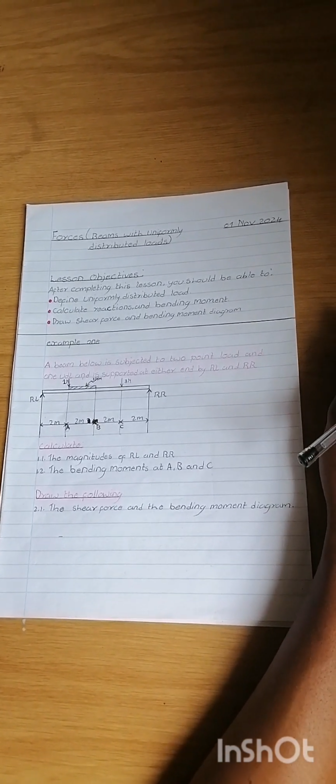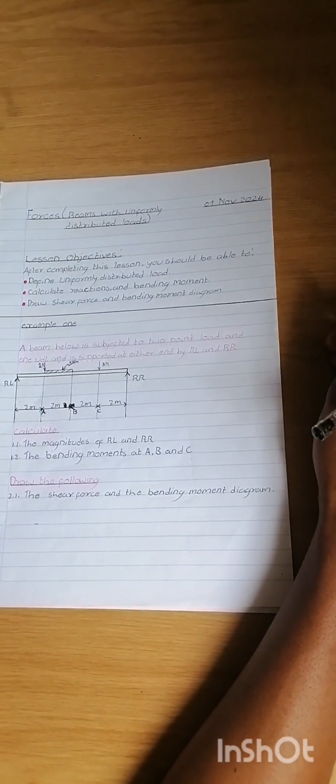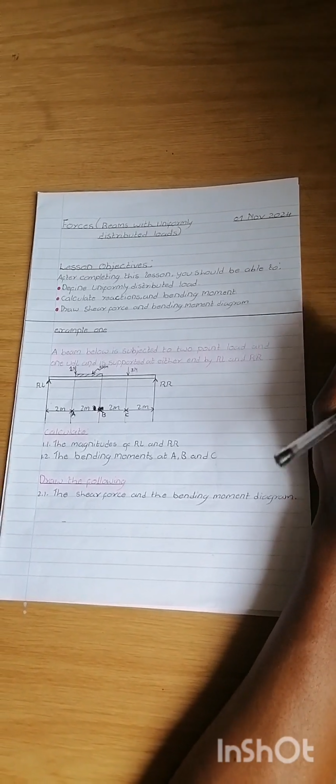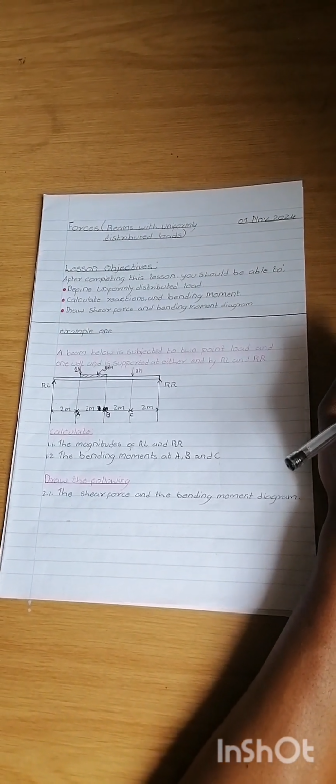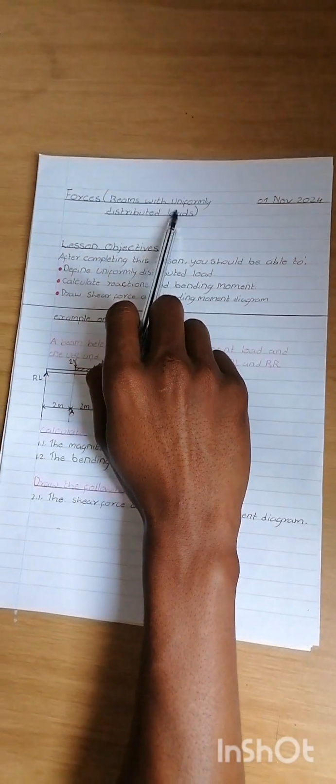We have been focusing on beams with point loads, but the reality is that there are very few beams with only point loads. So that is why today we are discussing beams with what? With UDL, or the uniformly distributed load.